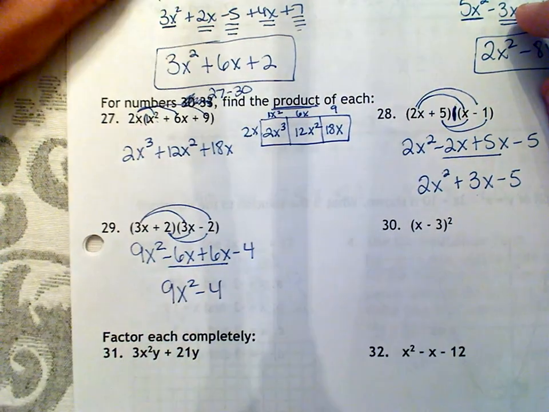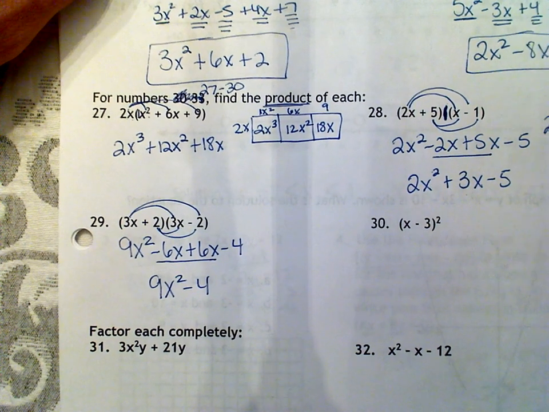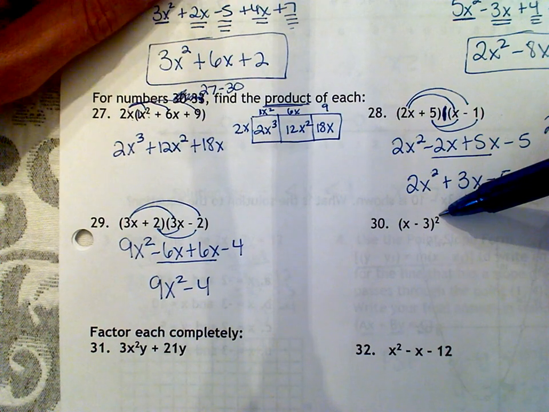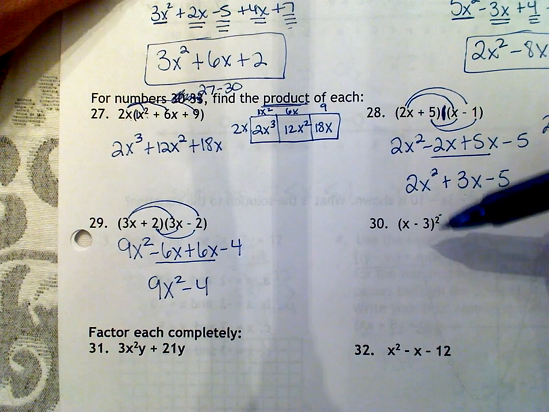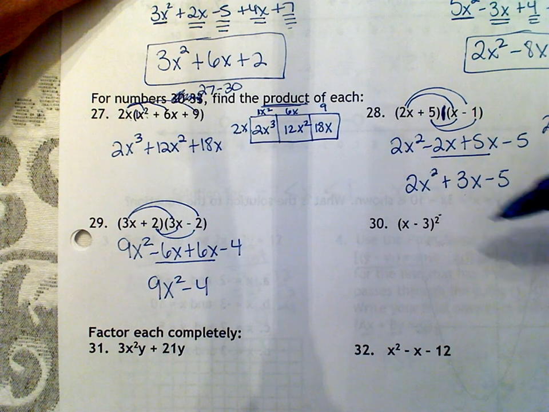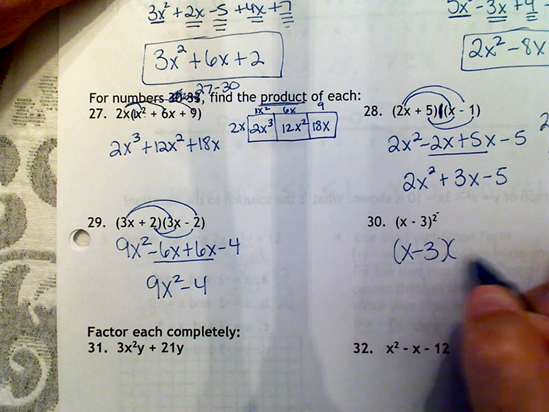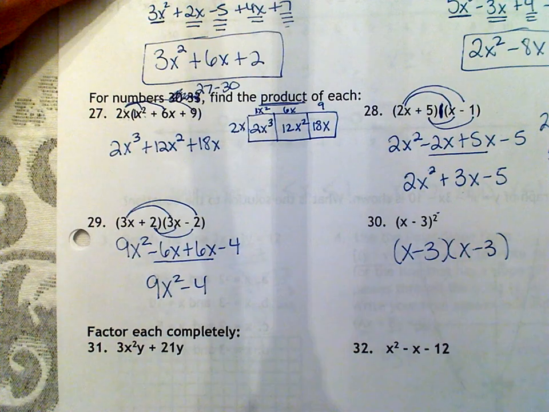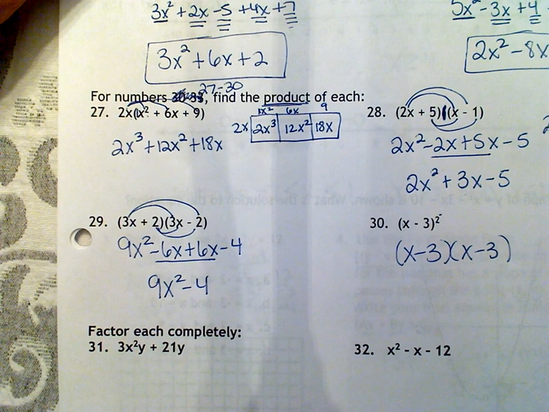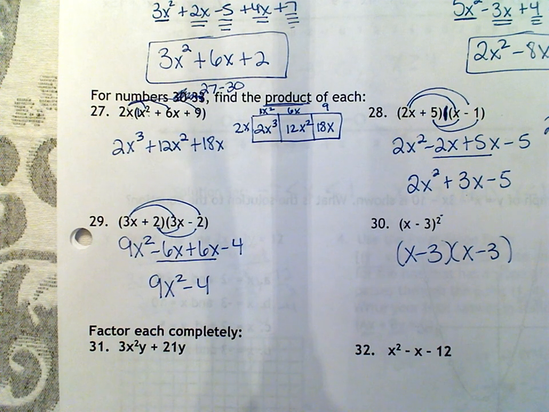All right, and then 30, when we square something, that means we're multiplying it by itself. So the first thing we want to do is multiply x minus 3 by itself. So x minus 3 times x minus 3. And then it's just like 28 and 29. Either use the box or distribute.